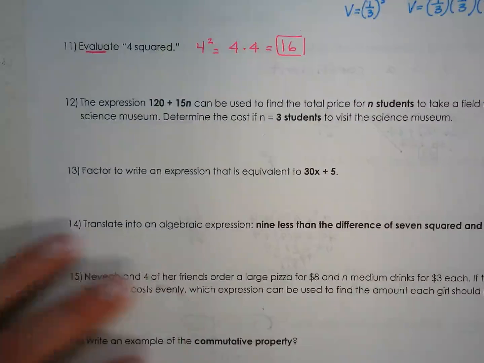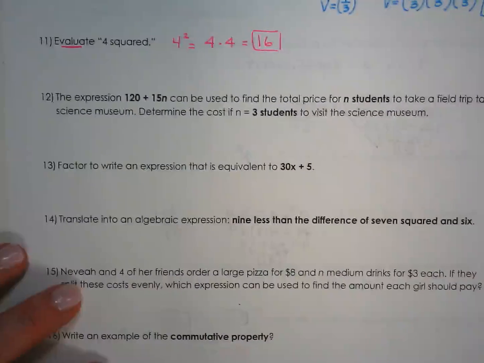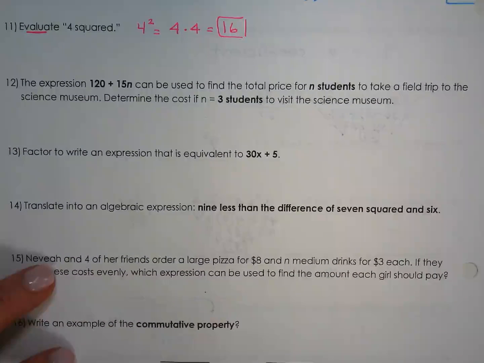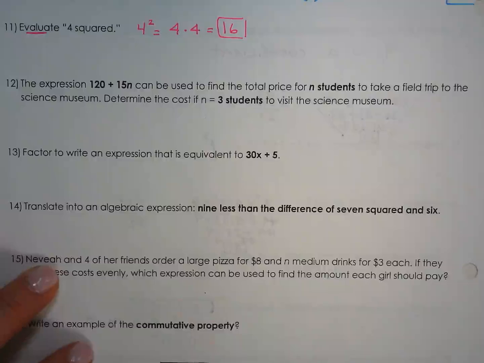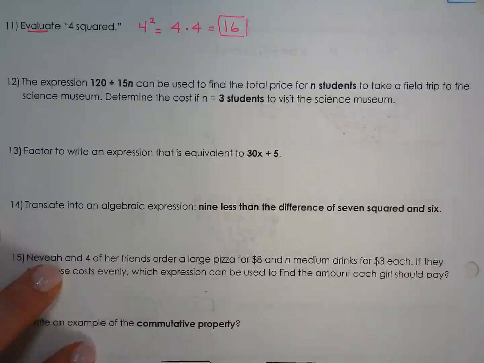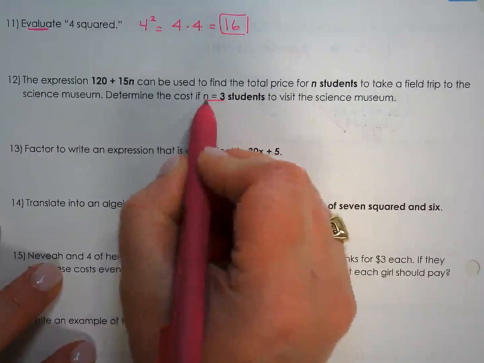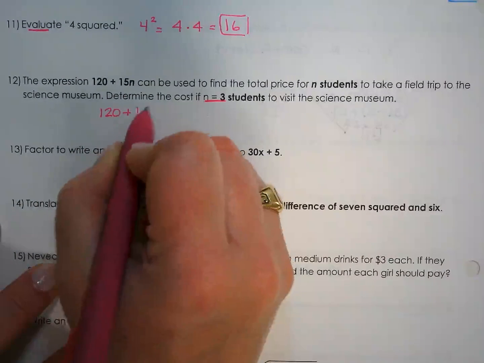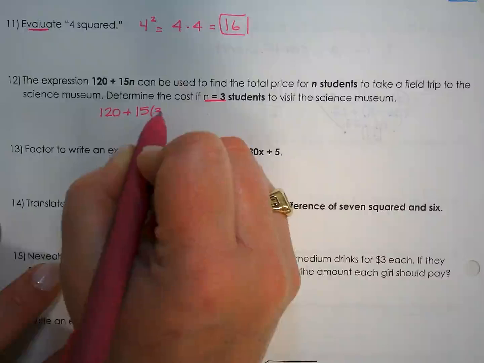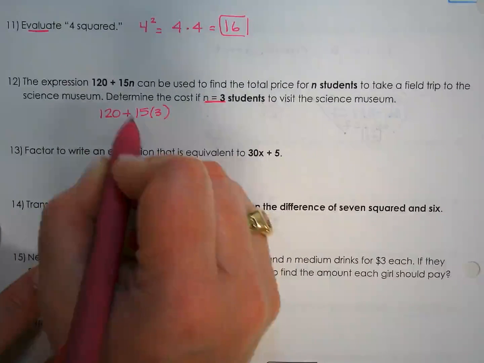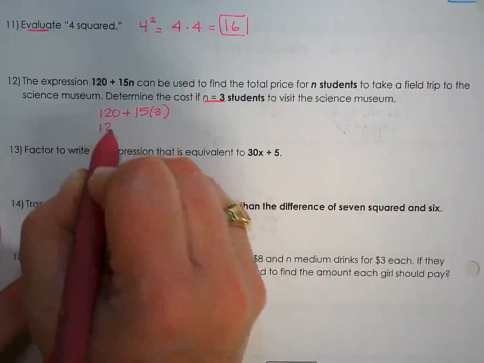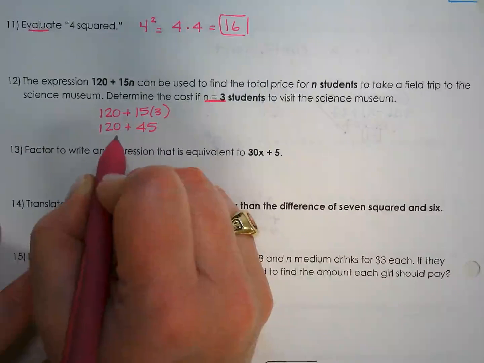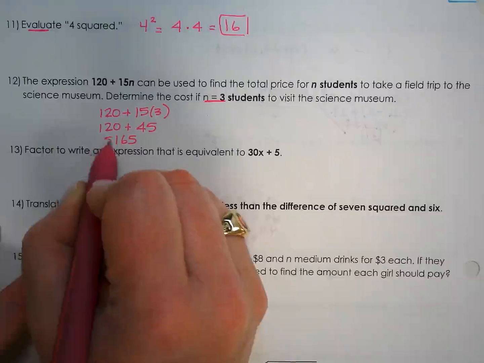The expression 120 plus 15n can be used to find the total price for n students to take a field trip to the Science Museum. We want to determine the cost if n equals 3 students to visit the Science Museum. So again, it's giving us the value of n. We're just going to substitute. So this is 120 plus 15 times n, which in this case is 3. Order of operation tells us we do multiplication first, so the 120 stays, and this is 45. When we add them together, you get $165.